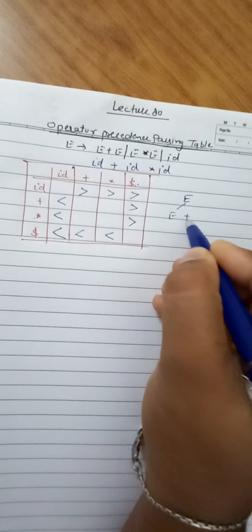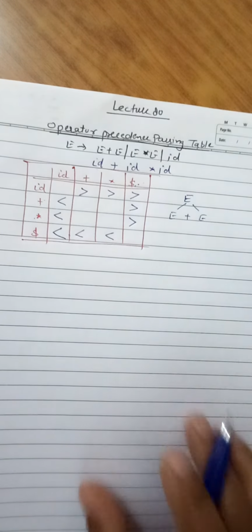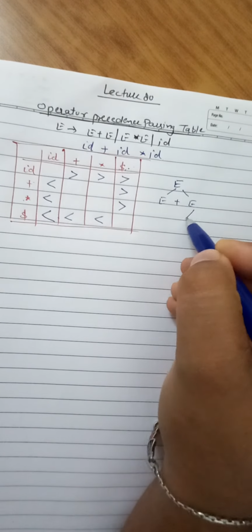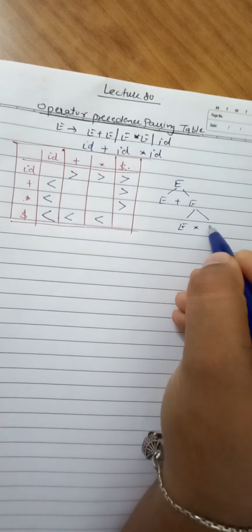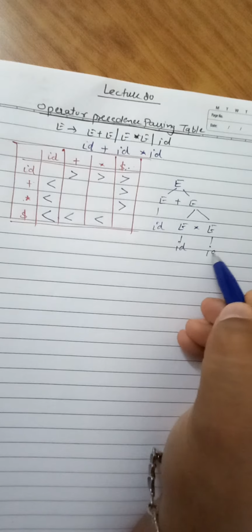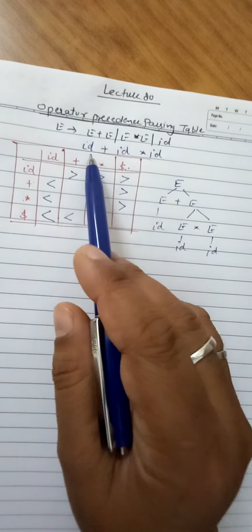If we take E tends to E plus E, and because id plus id, then again we take E into E. So what will we get? We will get id and id. This string will give id plus id star id.